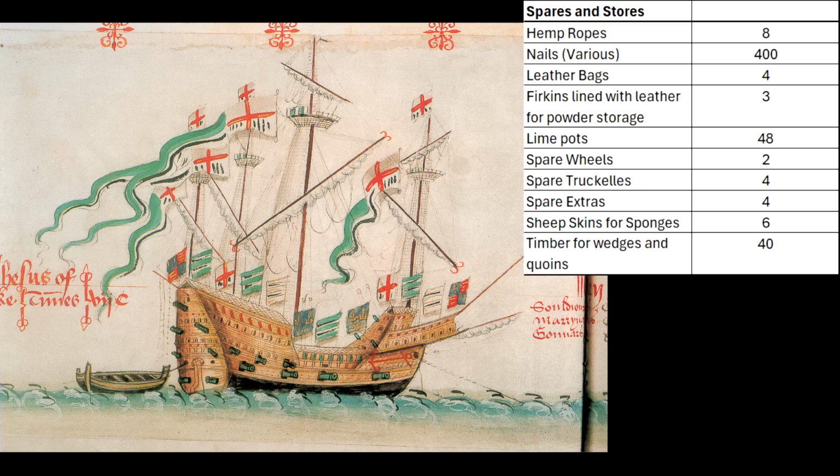So essentially indicating that although the Jesus of Lubeck is displacing about as much as the purpose-built warship Mary Rose, she is a much less capable fighting vessel, thus illustrating that although she is still a fighting vessel, there is, even at this point in history, a difference in the equipment levels that you can put on a merchant ship that happens to have a lot of guns versus a warship.